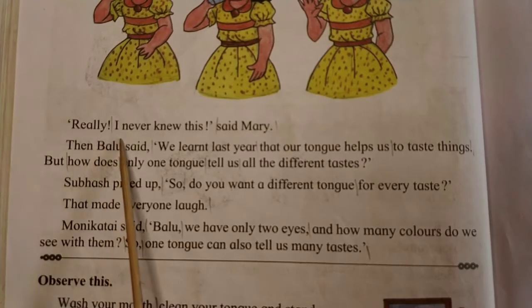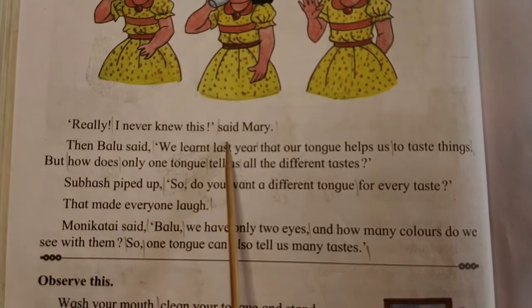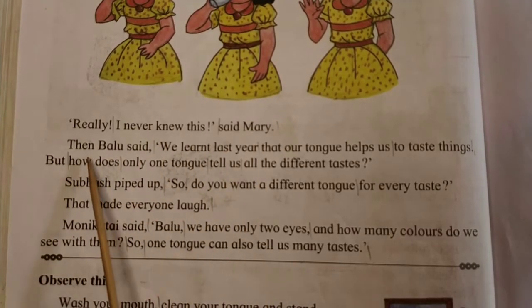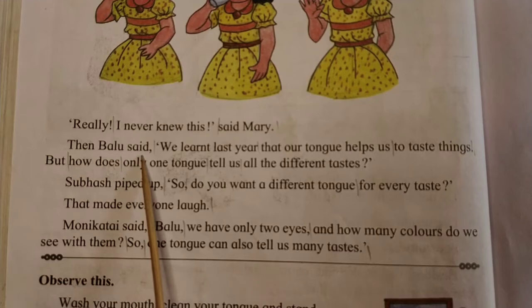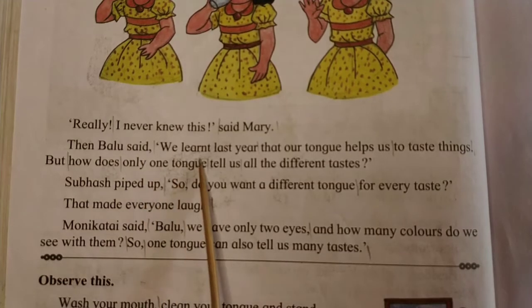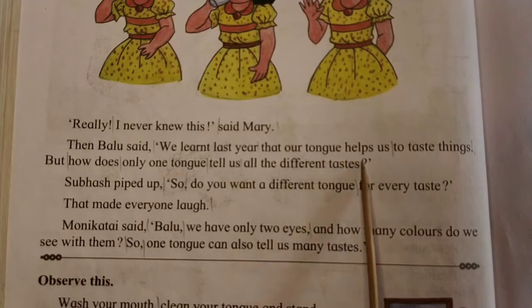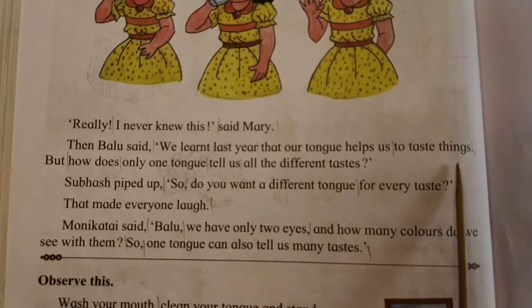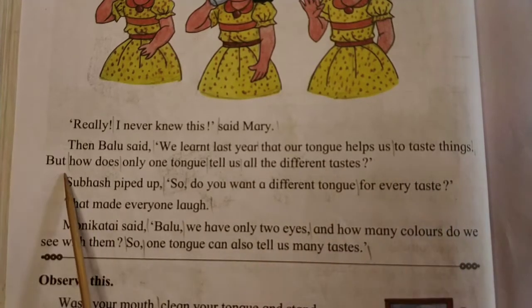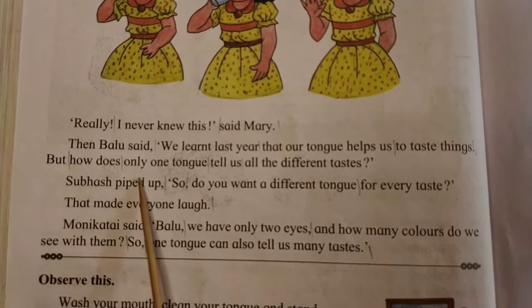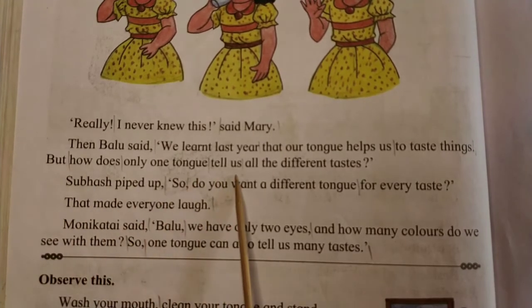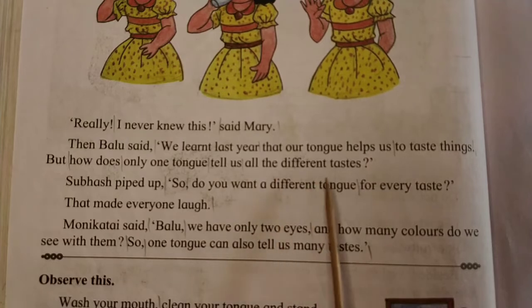"Really, I never knew this," said Mary. Then Balu said, "We learned last year that our tongue helps us to taste things. But how does only one tongue tell us all the different tastes?"